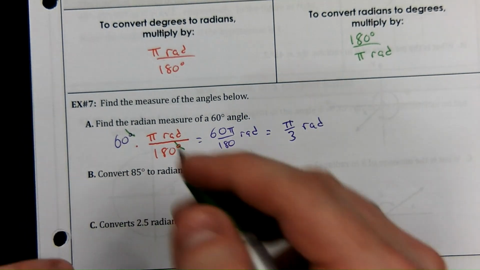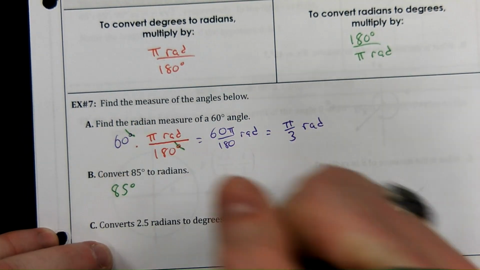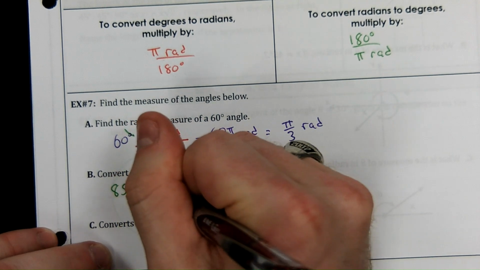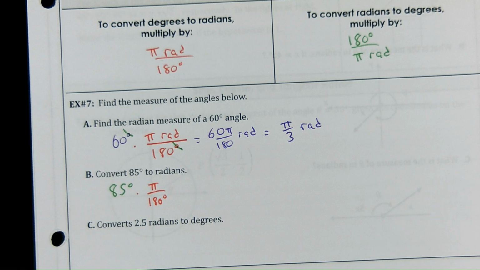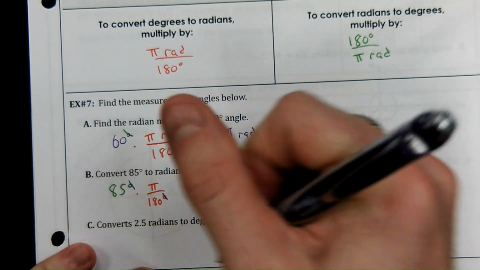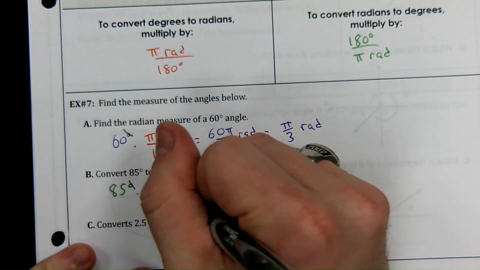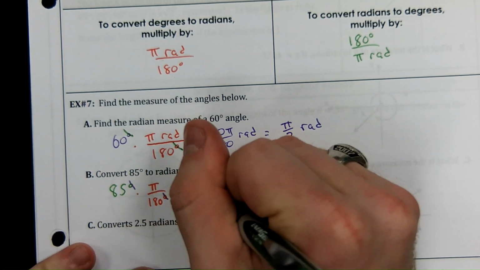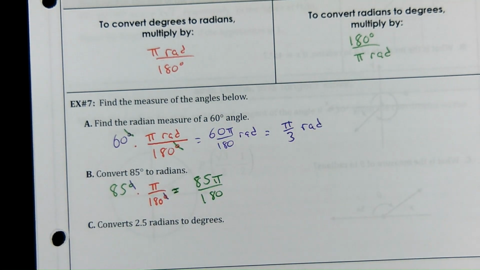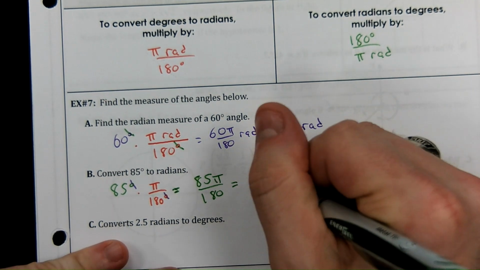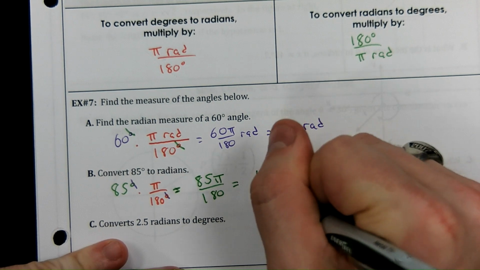Okay, 85 degrees. Same idea. We're going to start with degrees. If I'm trying to move over to radians, that means I need radians on top. And you know what? I'm tired of writing rad. I don't need to. It's not necessary. The degree symbols will cancel. And if you were trying to do this without a calculator, you would have to just give me a reduced fraction. The only number I know that goes in both of those numbers is 5. And it's like 17 pi over 36.